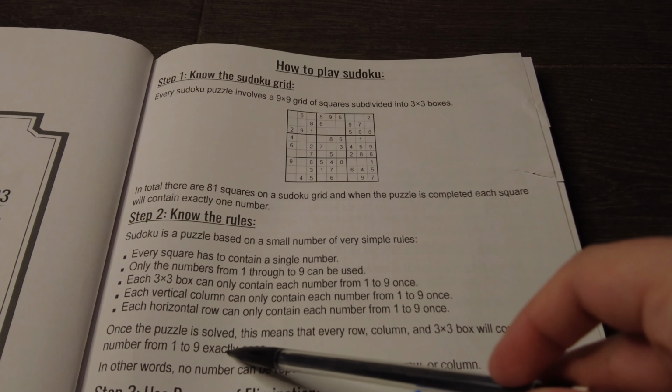Once the puzzle is solved, this means that every row, column, and 3x3 box will contain every number from 1 to 9 exactly once. In other words, no number can be repeated in any 3x3 box, row, or column.